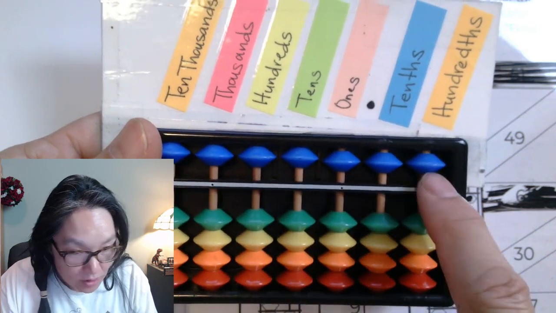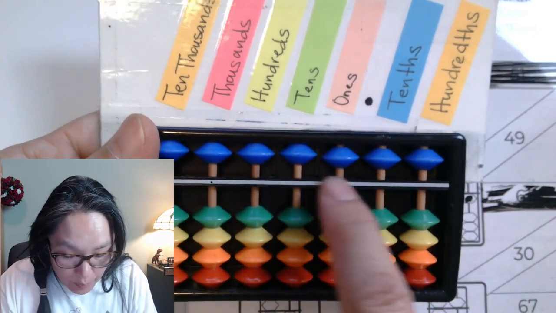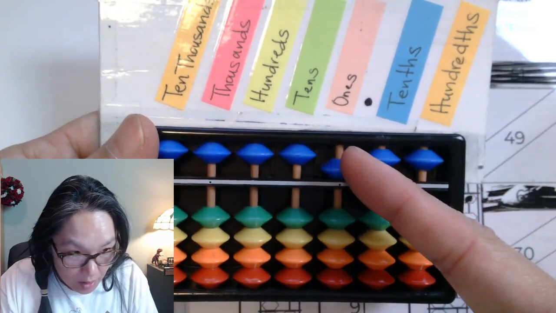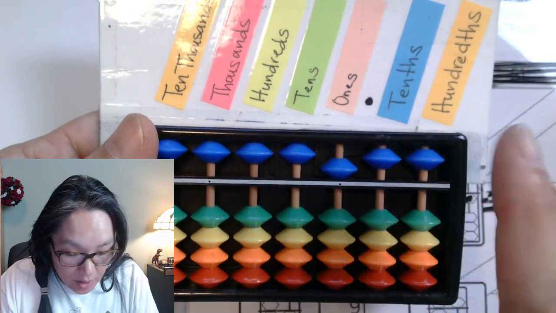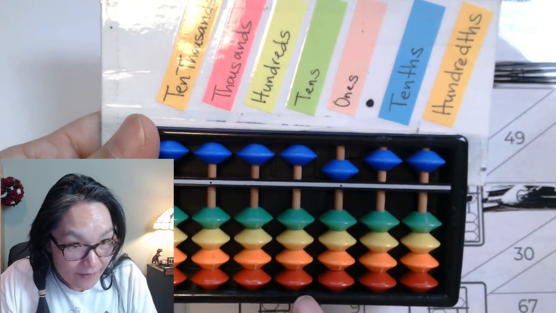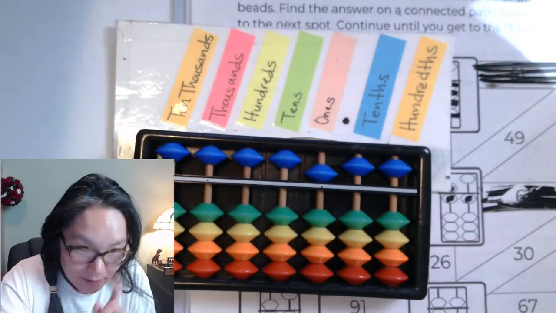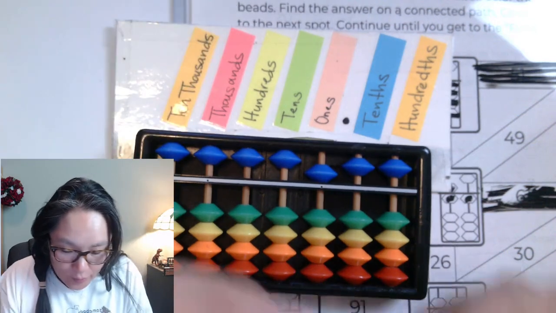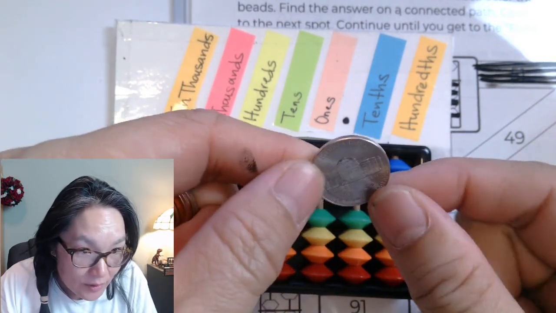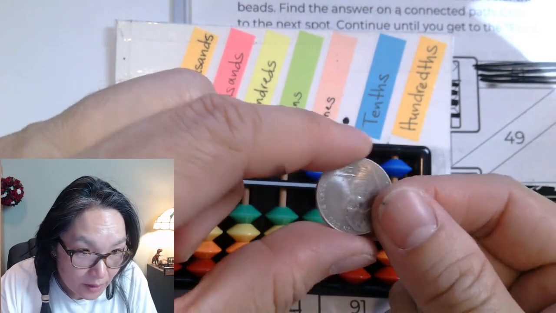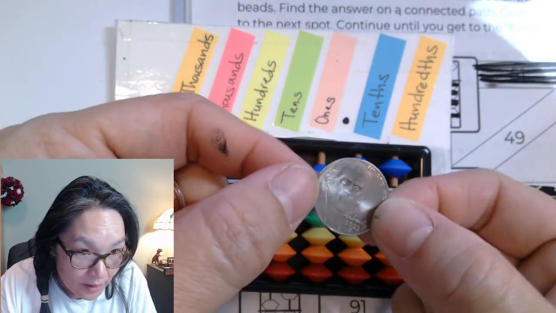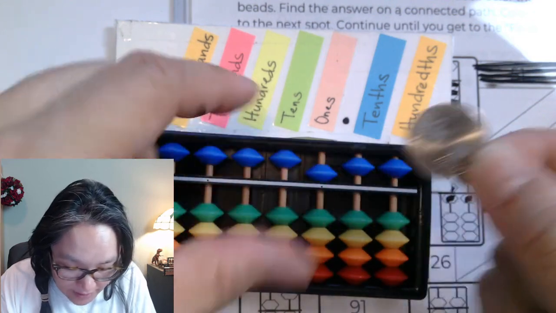When I move the beads down away from the horizontal bar, that means the beads are not being counted. When I put the bead to the bar, now it's being counted. Now this is a value of 5. This will always have a value of 5. Here, this is what makes it better. We know what this is, right? In America, this is a nickel. I'm just assuming that we're in America.